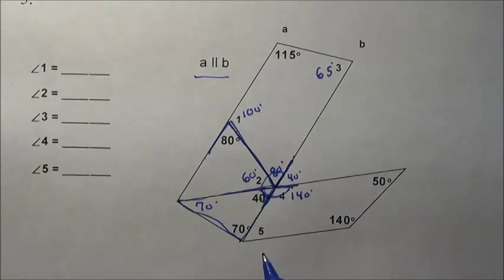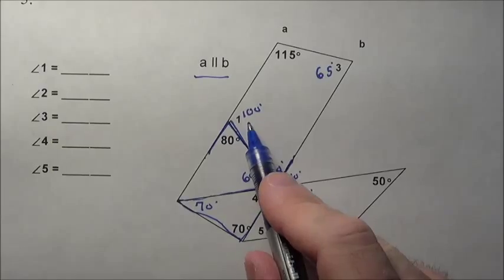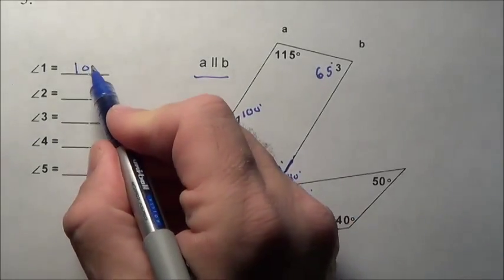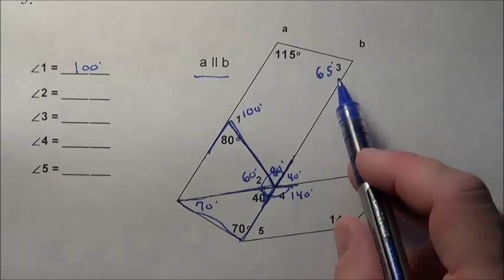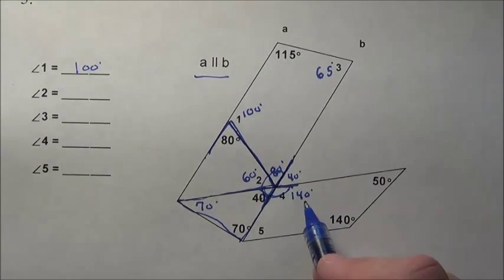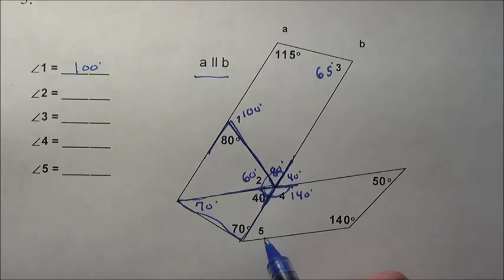So I got quite a few things. The only thing I'm missing is this 5 down here. Well, how am I going to get that 5? Well, so I've gotten 1 is 100, so I could fill in 1 is 100. I could fill in 2 is 60. 3 we found 65. 4 is 140. We just need this angle 5. And we're like, oh, what can I do? I'm not sure what to do.